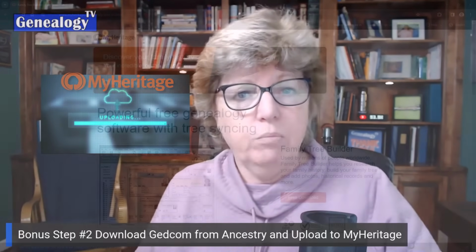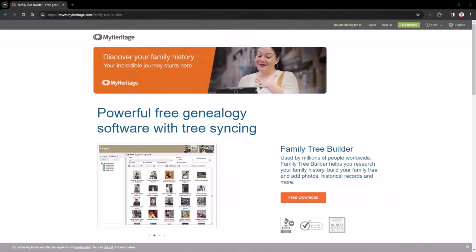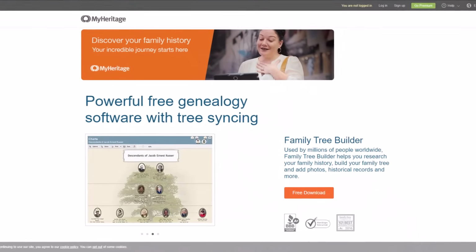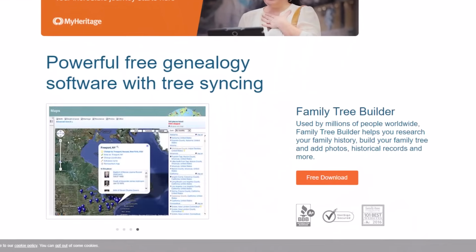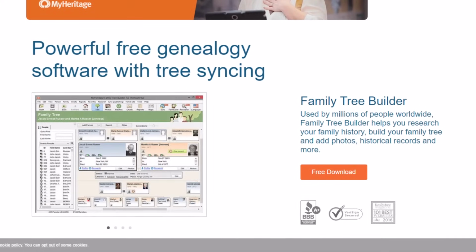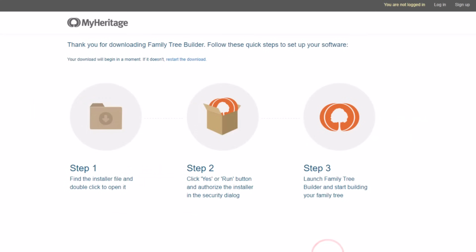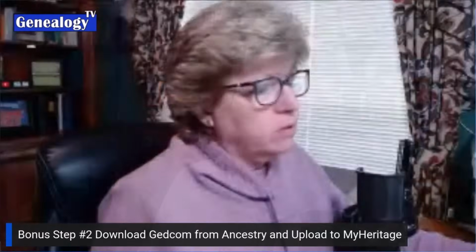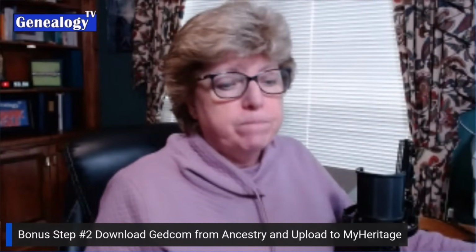Now you can build a tree for free on MyHeritage as well and get started over there. But again, they're in business to make money. So it might be that they are going to eventually be asking you to subscribe, but you don't have to. But it might be that you're able to deliver some other hints over there as to other records.